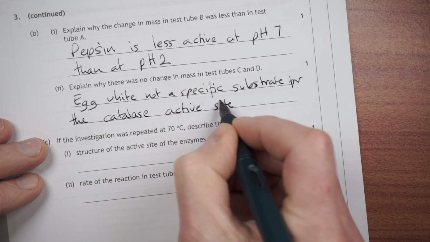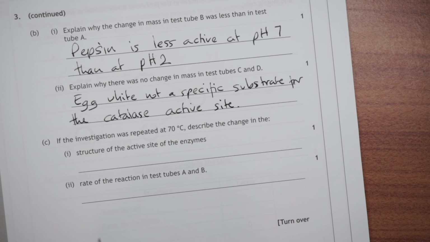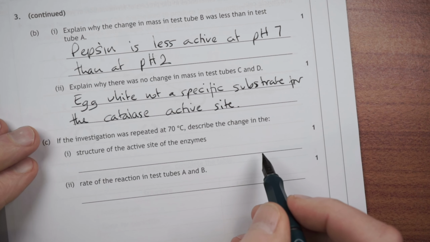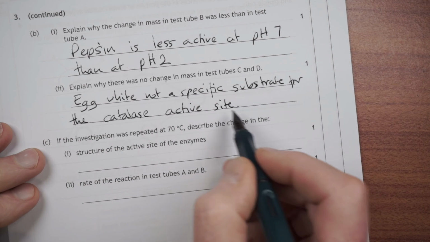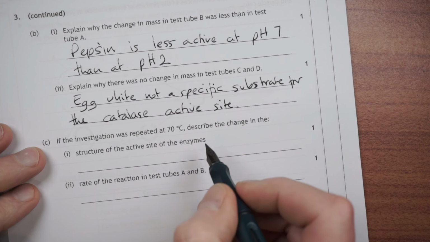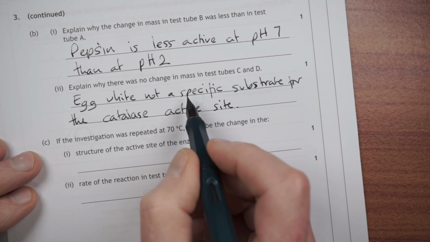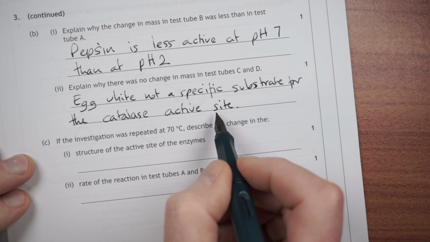Now I think you've covered everything there. You might get away with less than that. Catalase enzyme doesn't break down egg white. Okay. Egg white is not the substrate for catalase the enzyme. So I think that'll do nicely for the mark. It's only 1 mark, so don't overdo it. Egg white not a substrate for catalase would probably get you the mark.